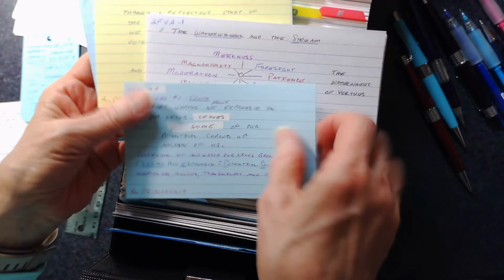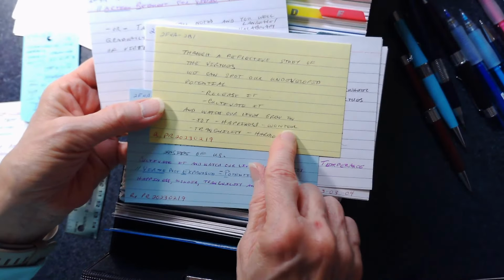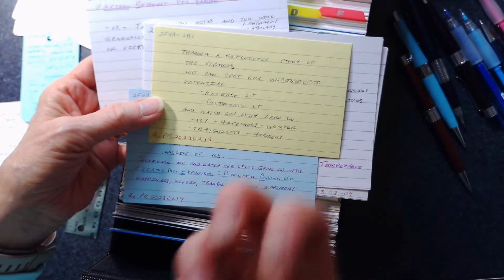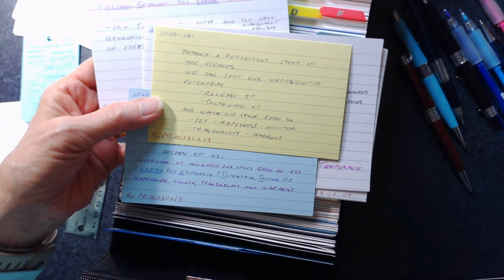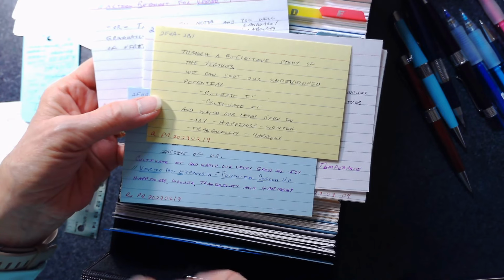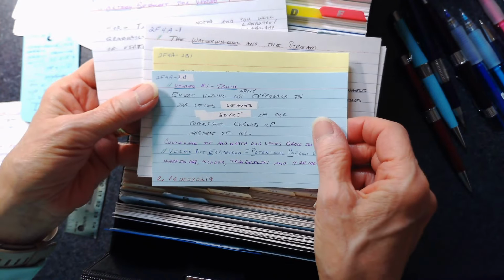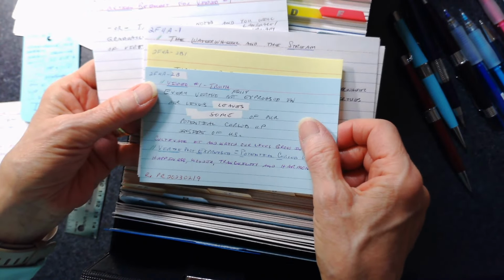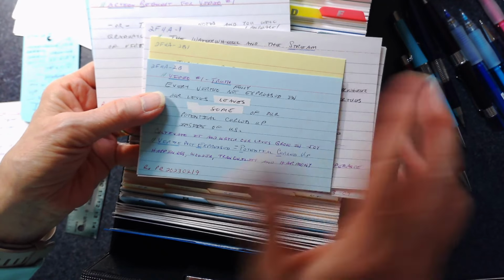And I had a follow-on card to that as well, which is that through a reflective study of the virtues, we can spot our undeveloped potential, release it, cultivate it, and watch our lives grow in joy, happiness, wonder, tranquility, and harmony.